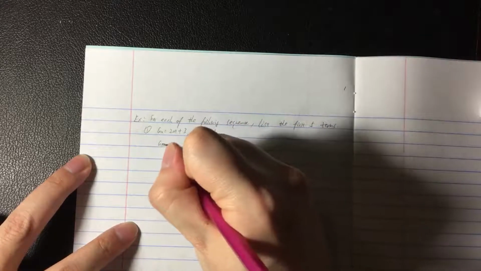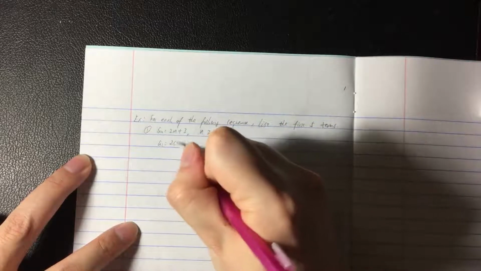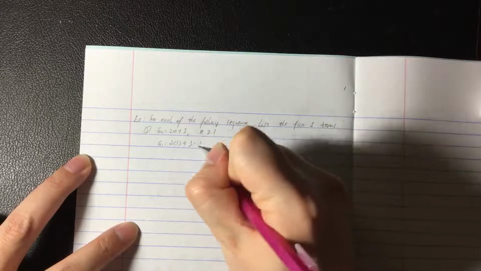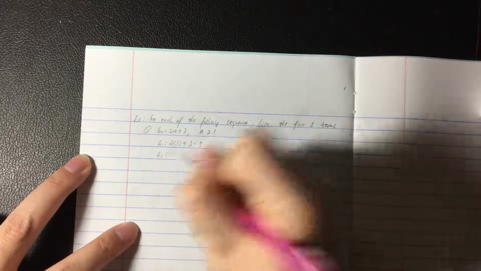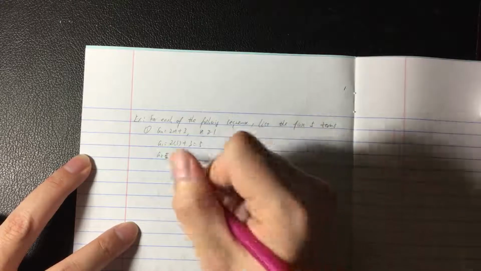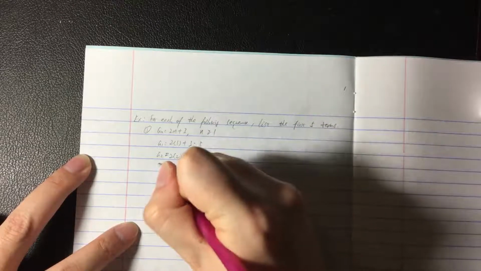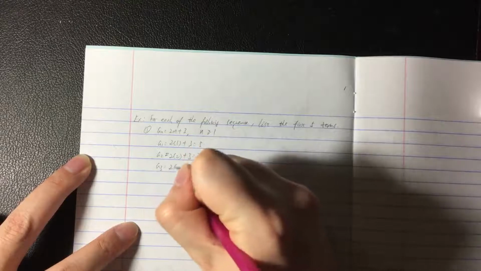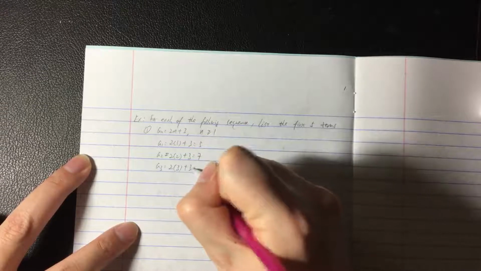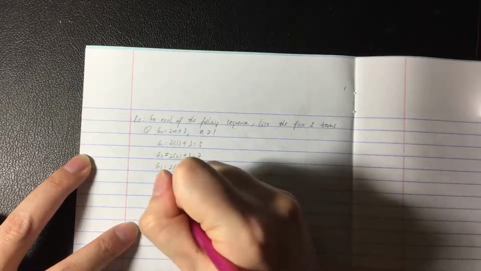So first term, a sub 1. For a sub 1, I plug in 1 for n. I get 2 times 1 plus 3, which is 5. A sub 2 is 2 times 2 plus 3, which is 7. A sub 3 is 2 times 3 plus 3, which is 9.